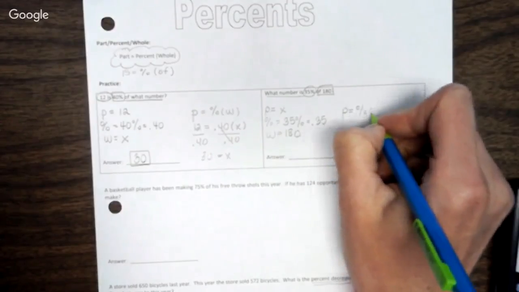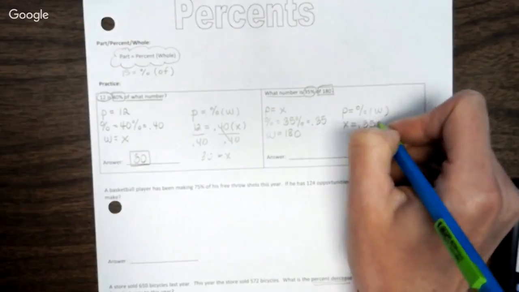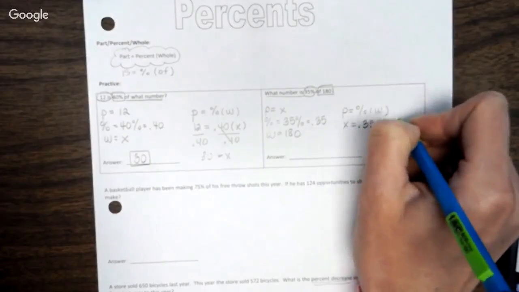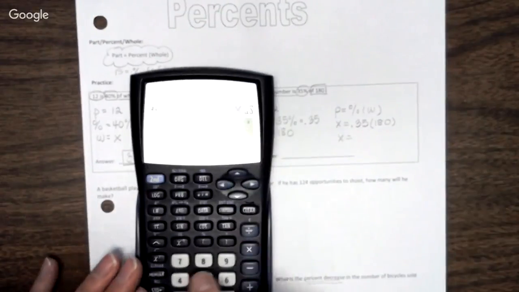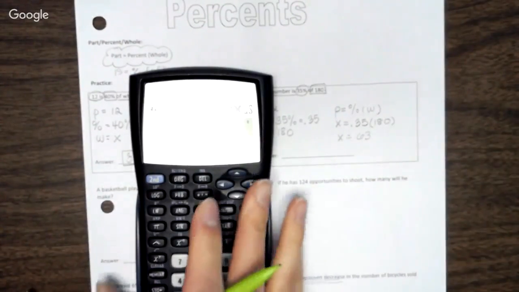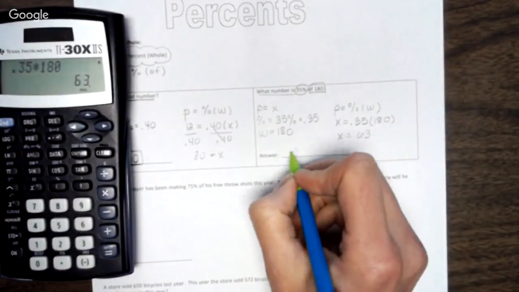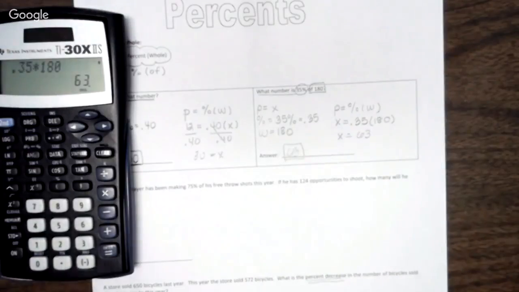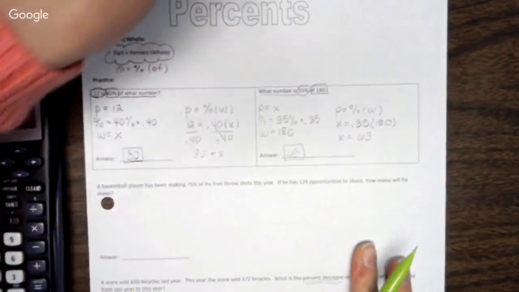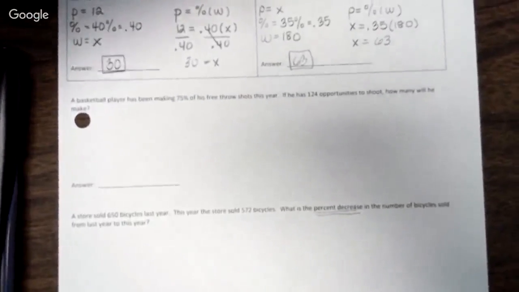All right, so part equals percent times whole. So x is equal to 0.35 times 180. So when I multiply that, I get 63, if you can see that. So my answer is 63. All right, now the next example that we're going to do, I'm going to try to move this down so you can see that a little better.